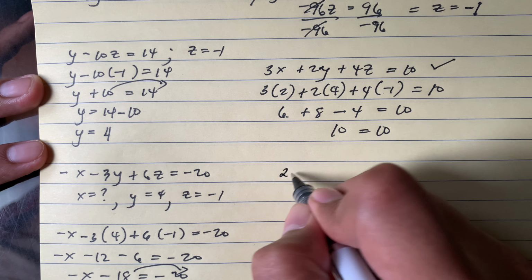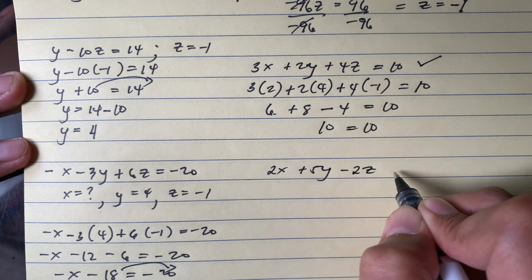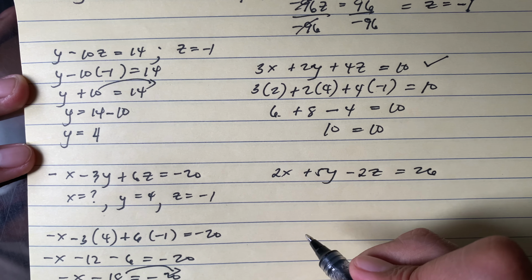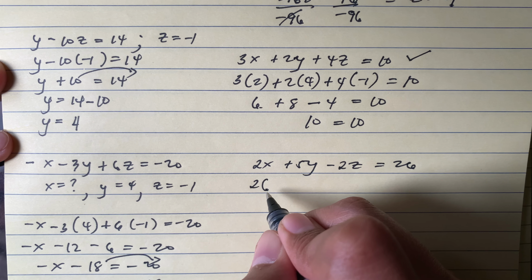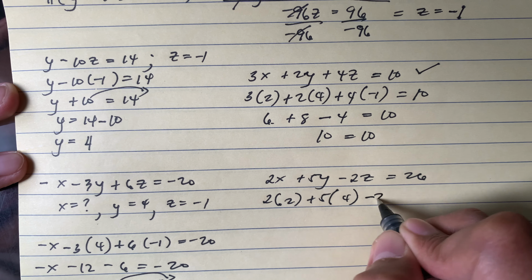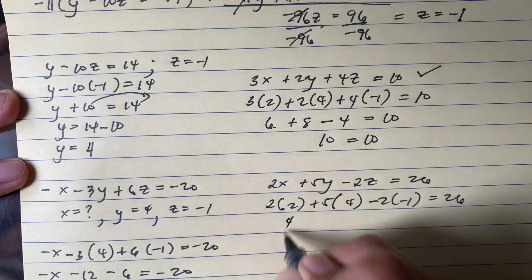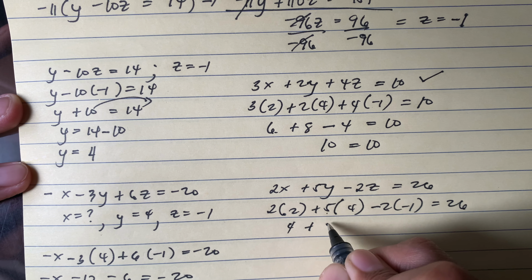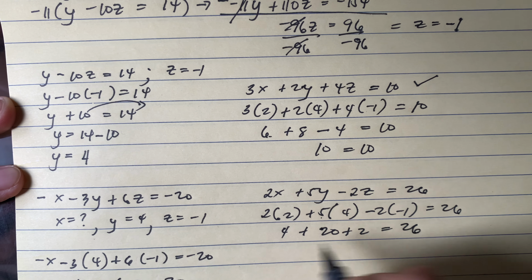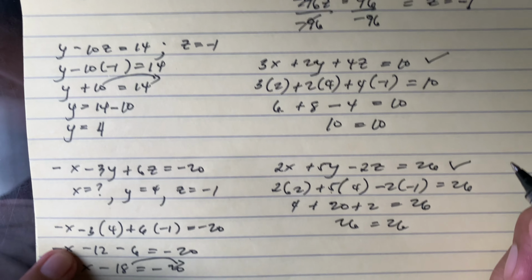Then our second equation, we have 2x plus 5y minus 2z equals 26. Again, let us use the values of x, y, and z that we got. We have 2 times 2 plus 5 times 4 minus 2 times negative 1 equals 26. So this is 4 plus 5 times 4, that's 20. Negative 2 times negative 1 will be plus 2 equals 26. 4 plus 20 is 24, plus 2, 26 is equal to 26. Again, our second equation is satisfied.